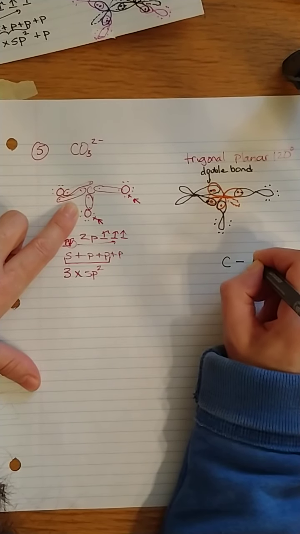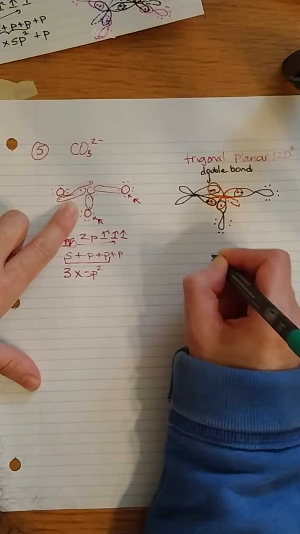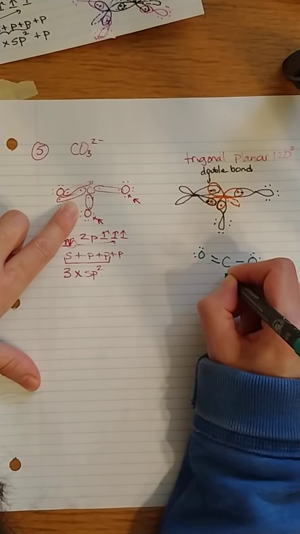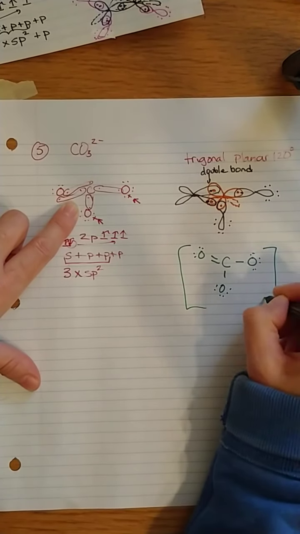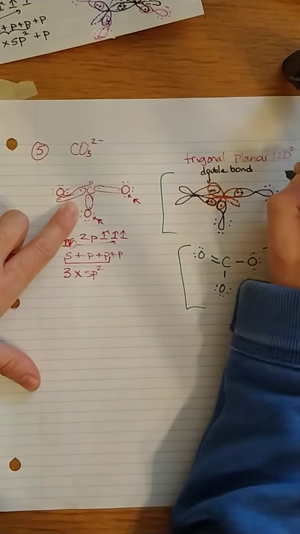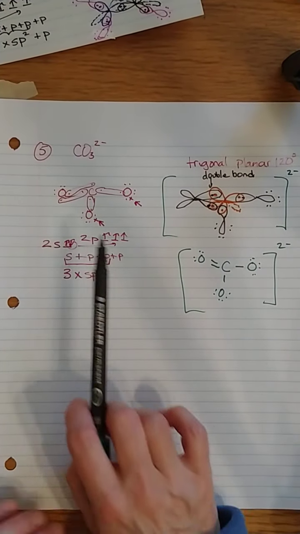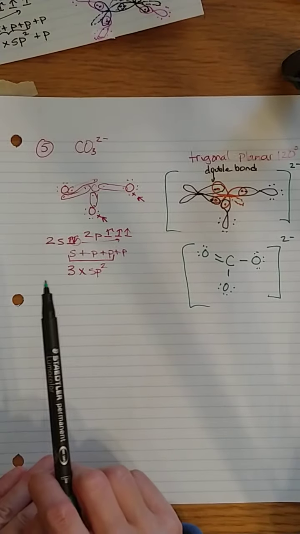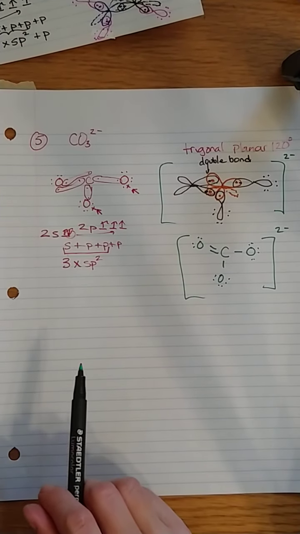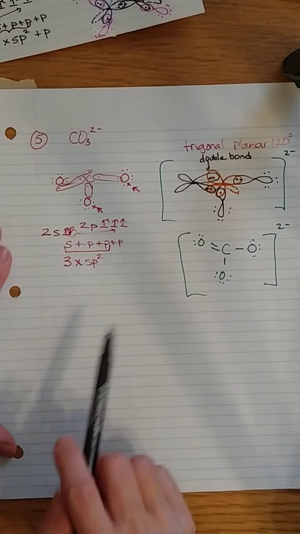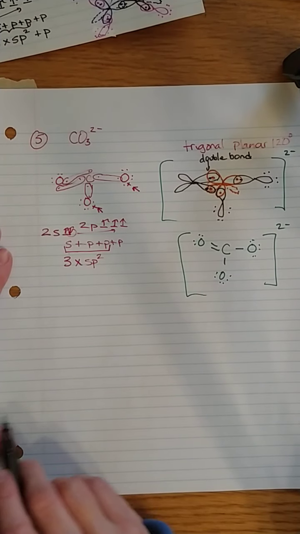So this would be C, and then we'll have our double bond to our O, and then our single bond to this O. Put it in brackets. Okay, so the order you do these in really doesn't matter. Sometimes it's easier to go right from this to your valence bond diagram and then do this last. The order doesn't matter as long as you know what the shapes are and what they look like. And what's really important is you know what's participating when you go ahead and make this.